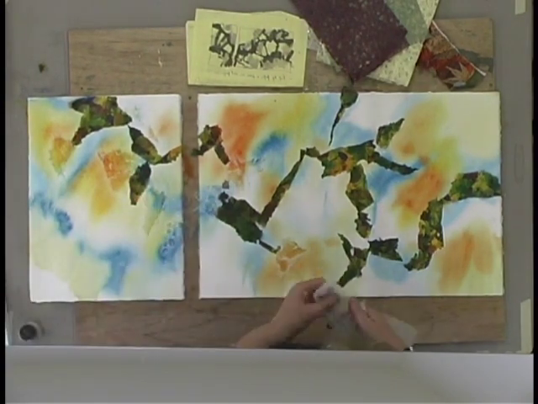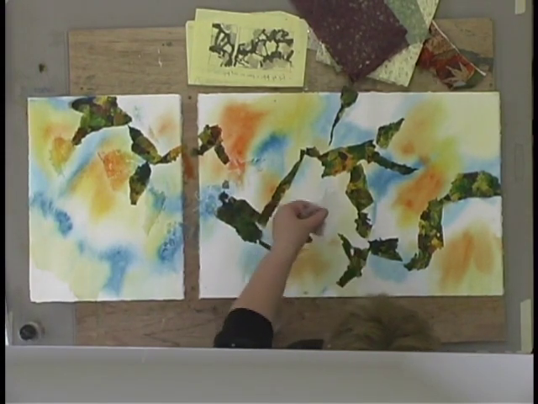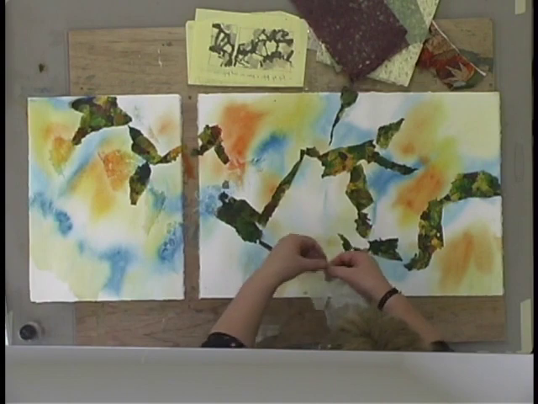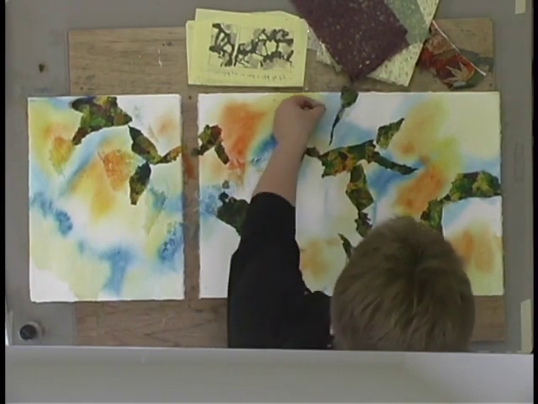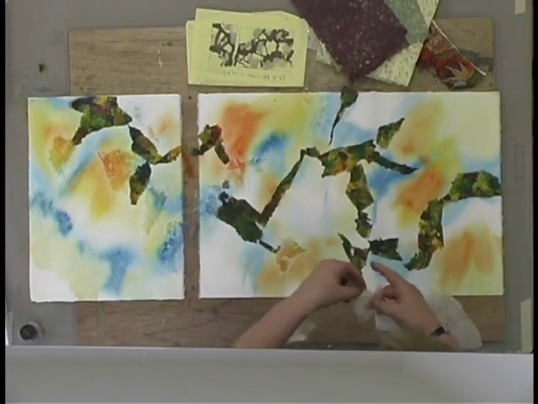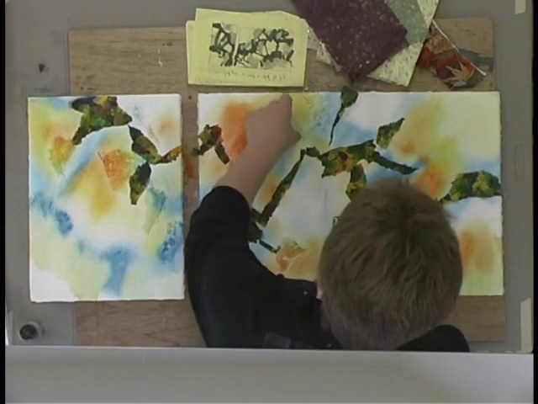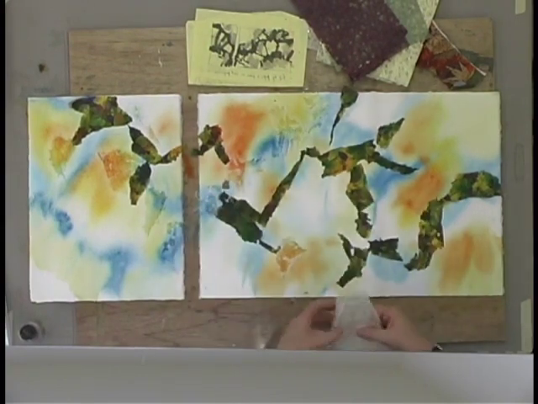So we're zigging and zagging through here. Watch these straight edges. If you put this down and have a straight edge there, you're not going to like it. So what I do is I save the straight edges for the edge of the paper, and then I use these irregular edges to move through the picture.